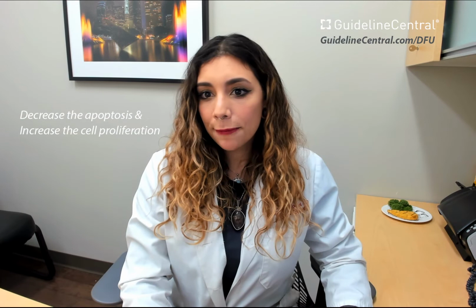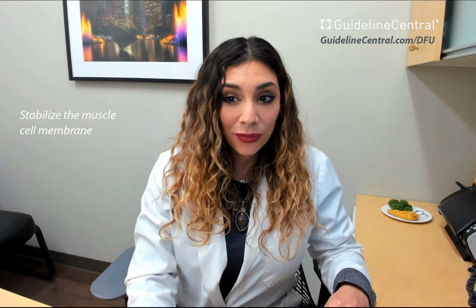Although more studies need to be done to determine the efficacy of HMB, there is current supporting data that reports that HMB has been shown to decrease the proteolysis, increase the protein synthesis, decrease the apoptosis, increase the cell proliferation, stabilize the muscle cell membrane, and modulate protein degradation, which seems like a lot. So the patient would benefit from these 3 supplements. Why not give it a try?